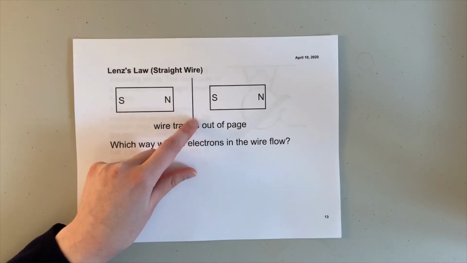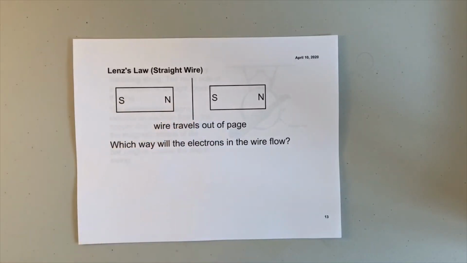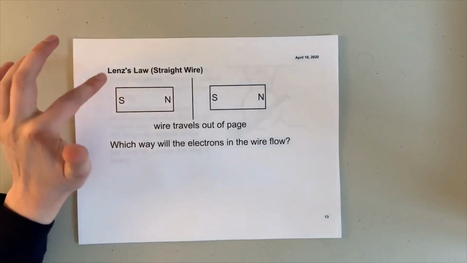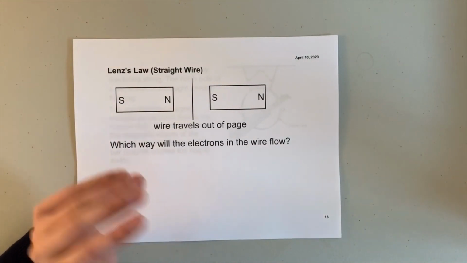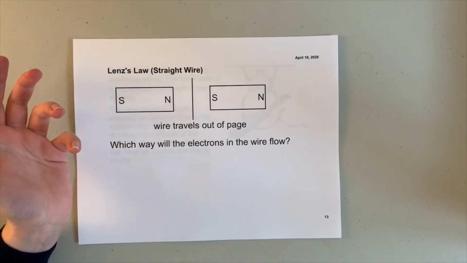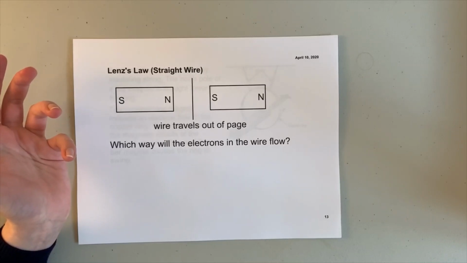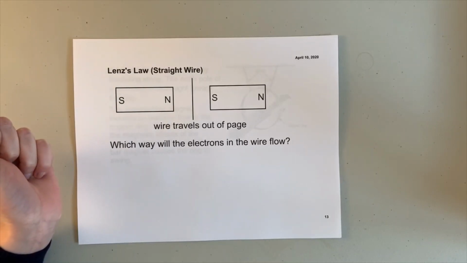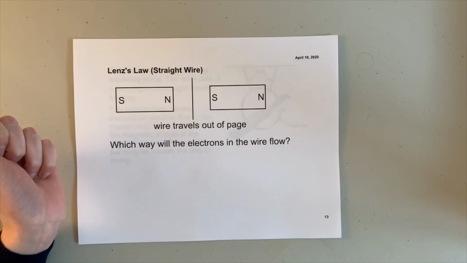So when this wire starts to move, electrons are going to flow through it. And we want to know which way the electrons are going to flow. When we do Lenz's law for a straight wire, we are going to oppose motion again. However, the hand rule that we're going to use is different. So we're actually going to use our third hand rule, okay?